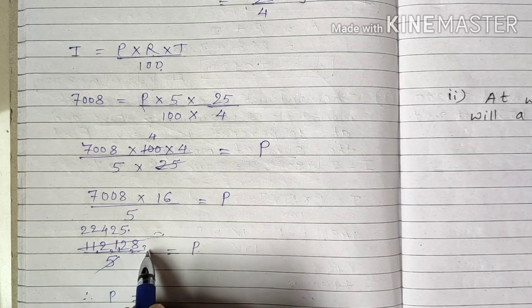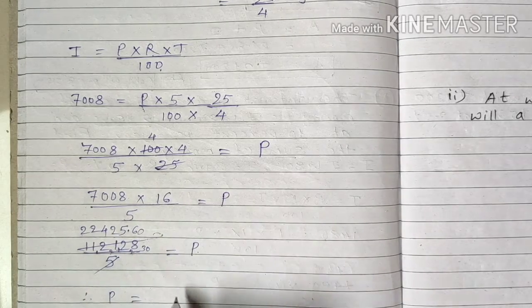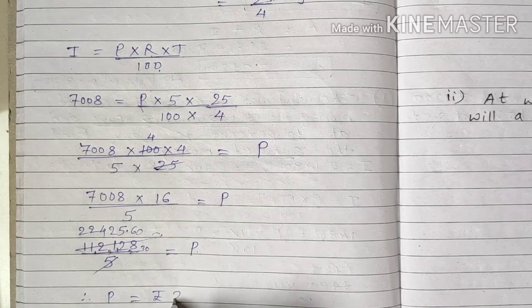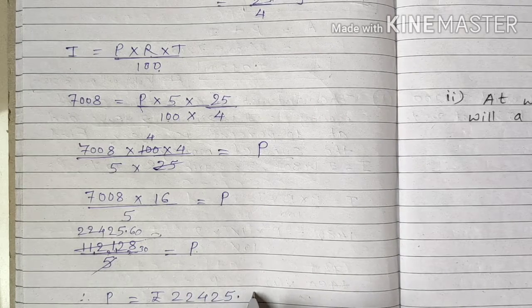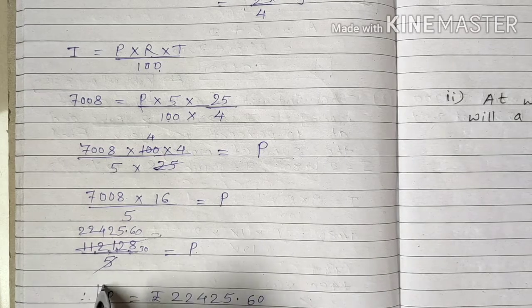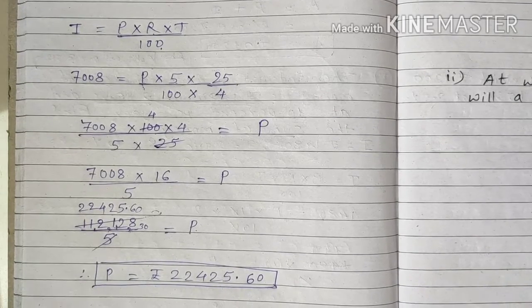Take a decimal, take a 0. 5 sixes are 30. Okay, so it is 22425.60. This is the principal amount. All of you understood till here?